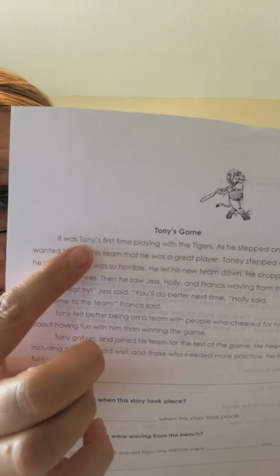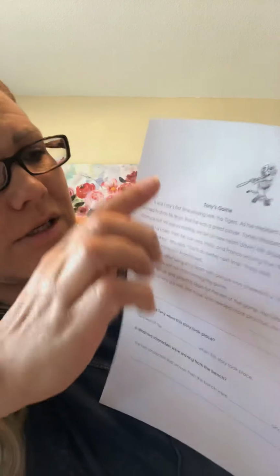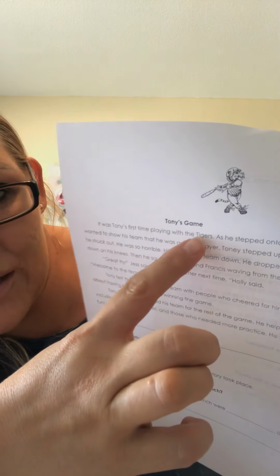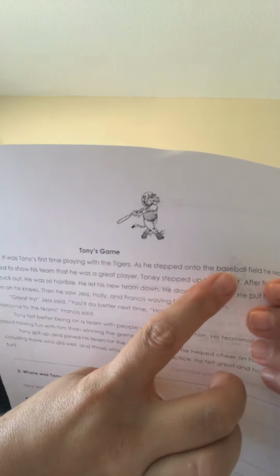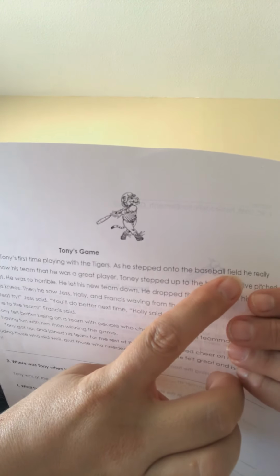Scholars, think about what Ms. T said at the beginning of the story. Where was Tony? Listen again. It was Tony's first time playing with the Tigers. As he stepped onto the baseball field. Where did he step onto? He stepped onto the baseball field. Let's go ahead and try to find that evidence. It was Tony's first time playing with the Tigers. As he stepped onto the baseball field. Go ahead and underline those 2 words.